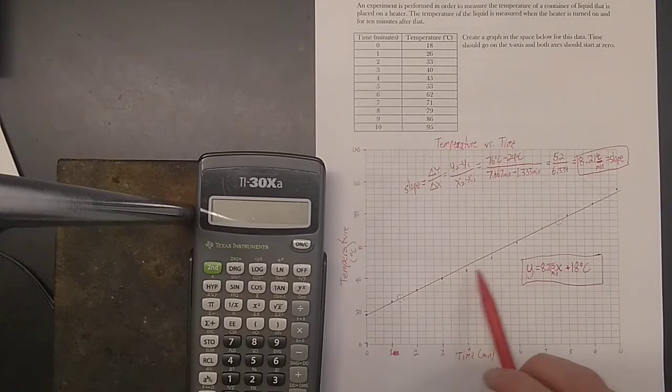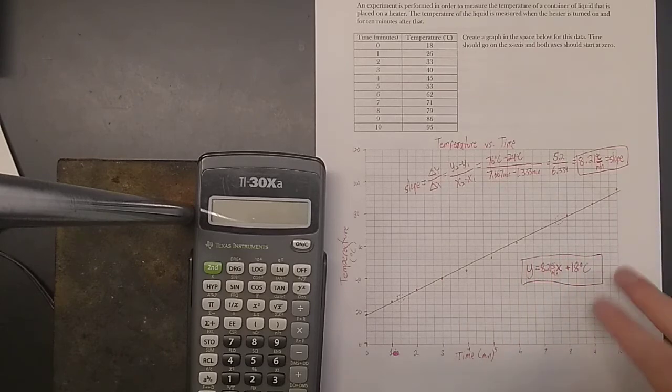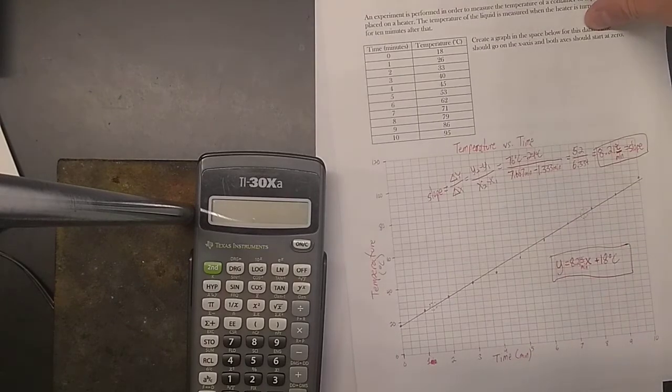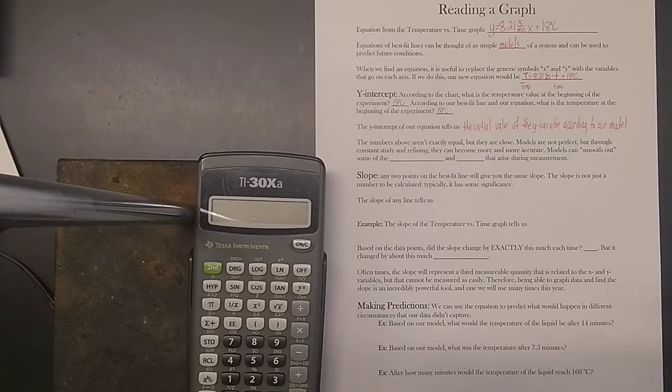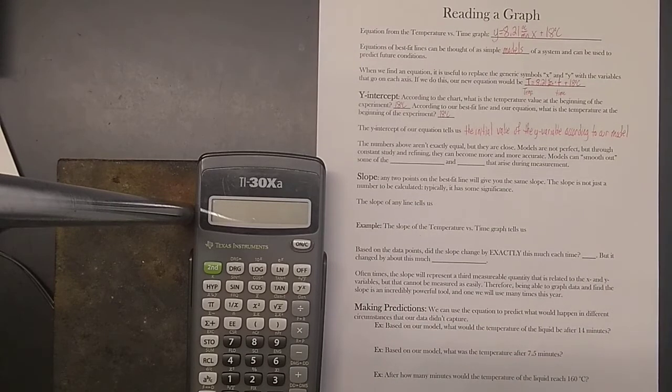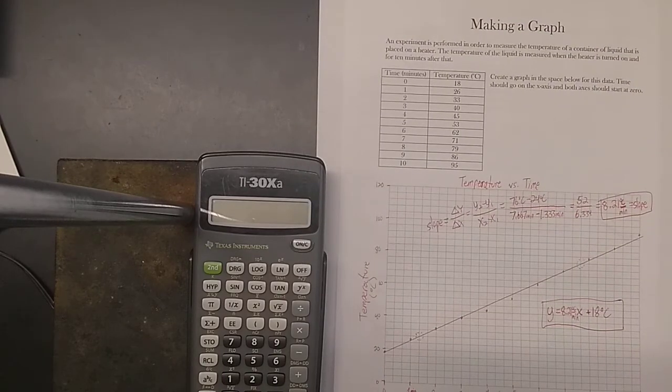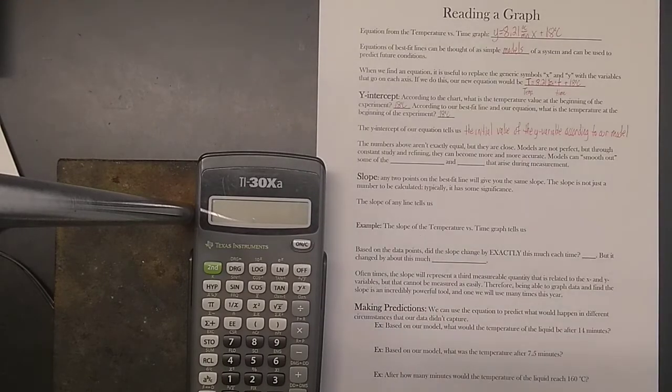Look, there's data points here, here that are above the line, or well, just not on the line. Some are above, some are below, okay? The numbers aren't exactly equal, but they're close. Models are not perfect, but through constant study and refining your data, they become more and more accurate. This one is fairly accurate already. That line of best fit is pretty close to our data.